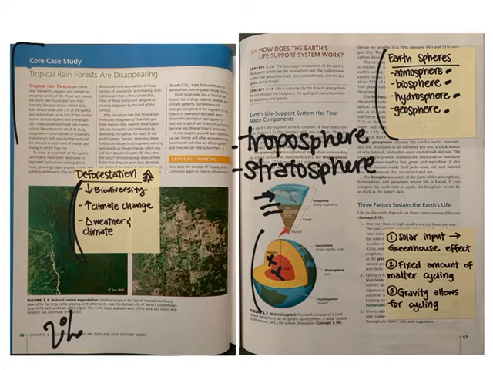And so it's in the stratosphere that we find this ozone layer. Ozone is a molecule that's made up of 3 oxygen atoms bonded together. And that plays an important role when we're talking about UV radiation and filtering that UV radiation from the sun.